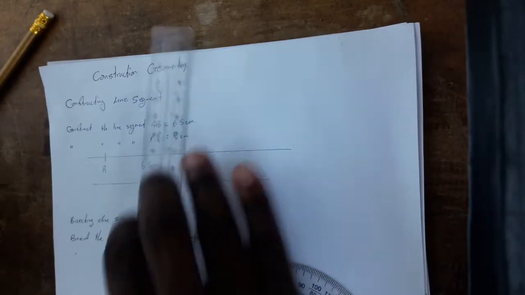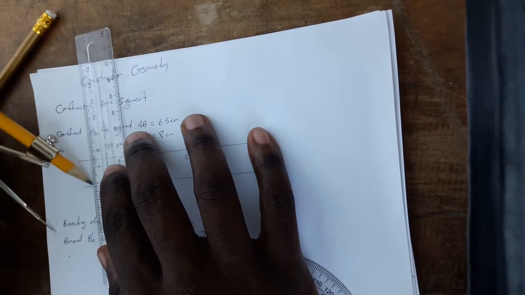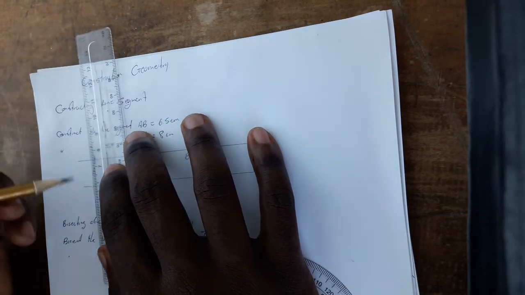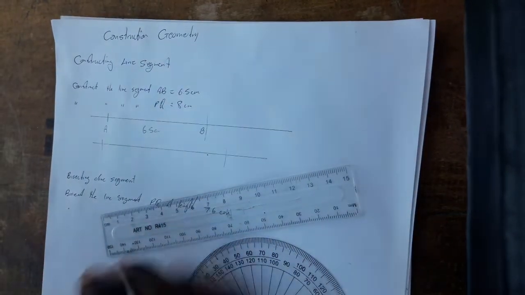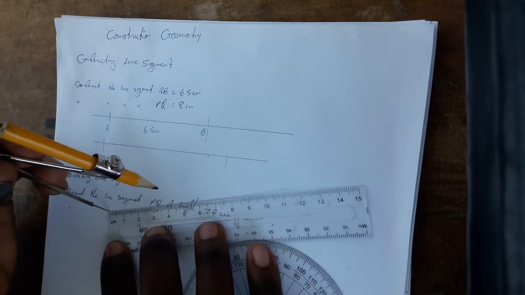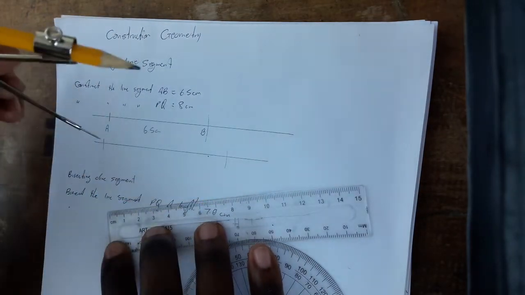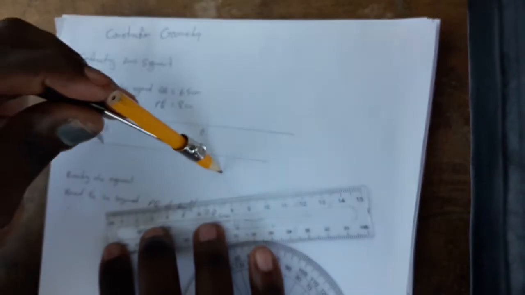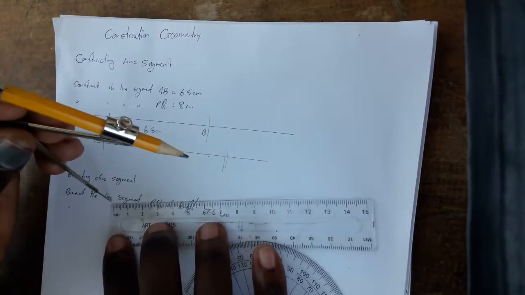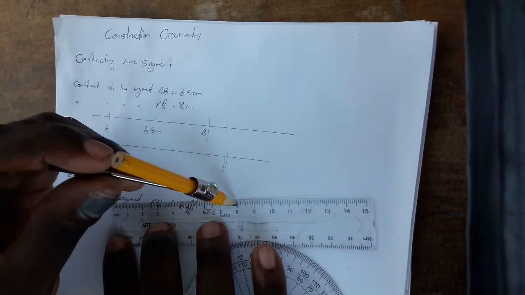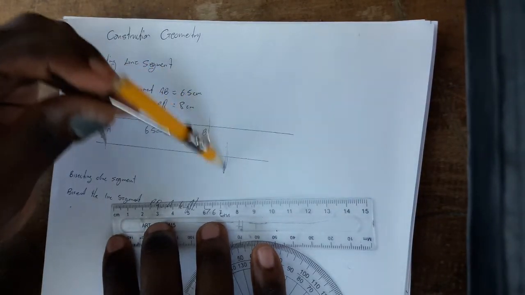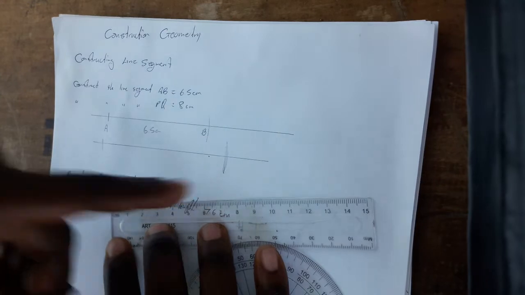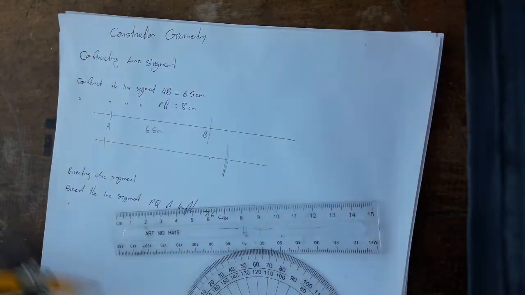Or you could have done the same thing: put a mark there, open the compass to 8 centimeters, put that there and scribe an arc there. Sorry, 8 centimeters. Something is wrong there. No, I got 8. Scribe an arc there. It is supposed to be neat and tidy. That was neat and tidy.